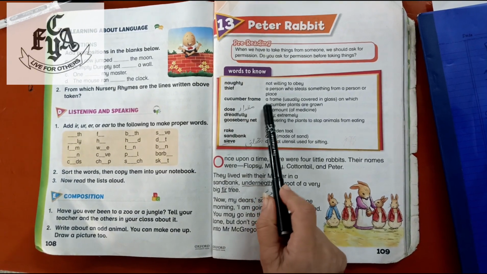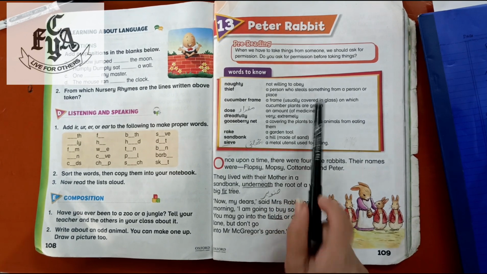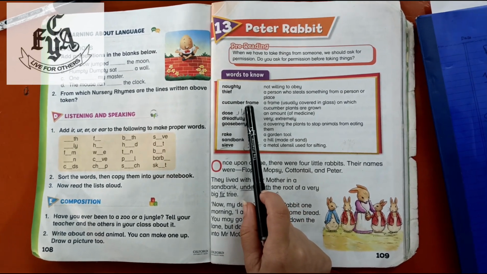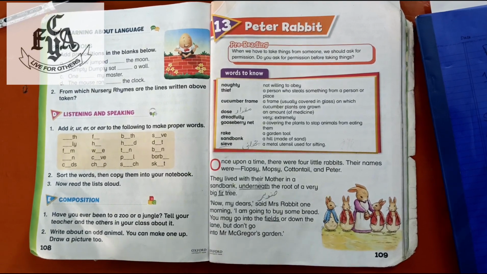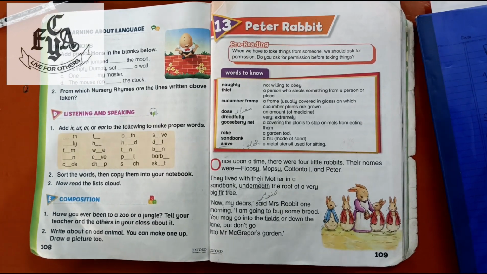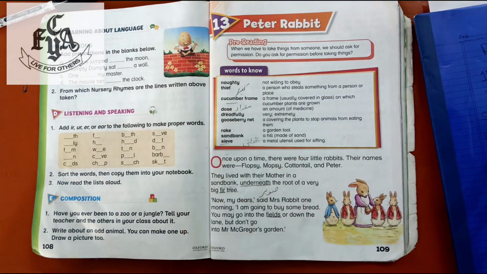Cucumber frame: a frame usually covered in glass on which cucumber plants are grown. Cucumber frame is a type of frame on which we grow the cucumber plants. Cucumber is basically a vegetable which we call kira. We use it in a salad.